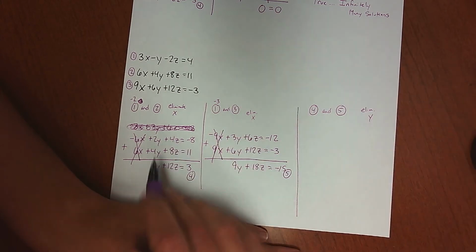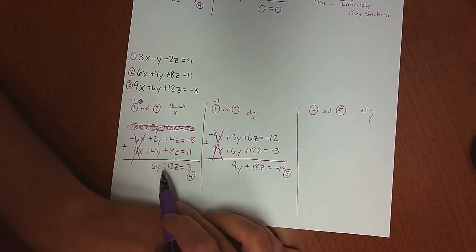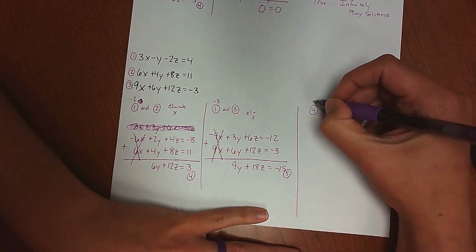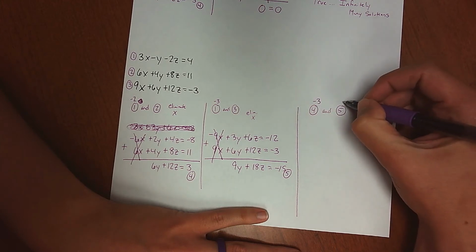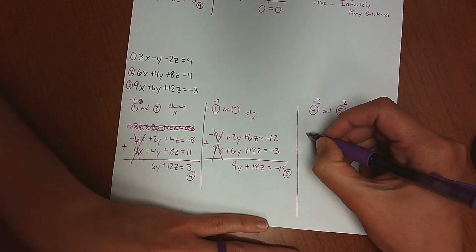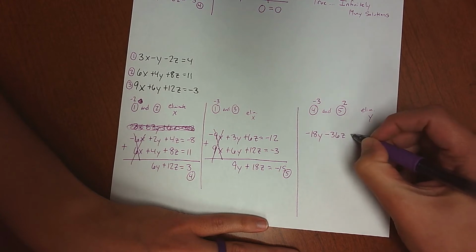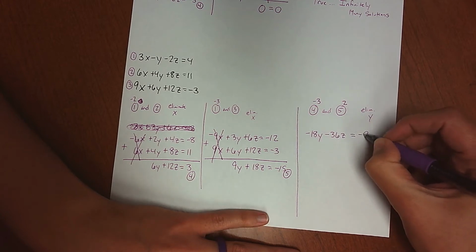All right, so 9 and 6, the smallest number that those both go into is 18, so I'll need to multiply equation 4 by negative 3 and equation 5 by 2. So 6 times negative 3 would give me negative 18y. 12 times negative 3 is negative 36z, and 3 times negative 3 is negative 9.